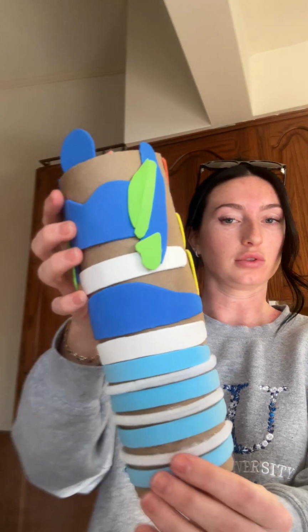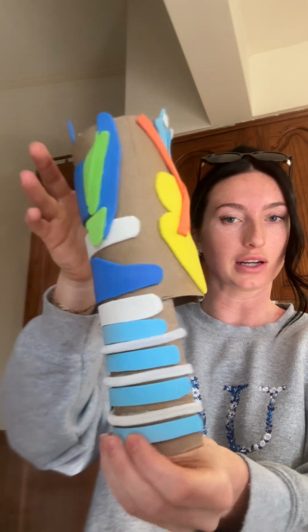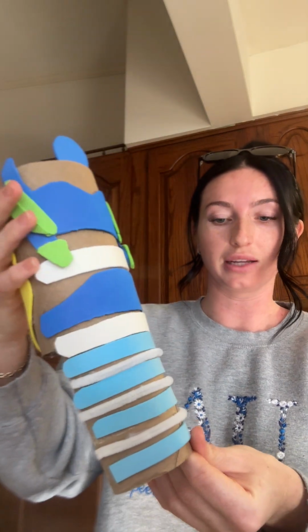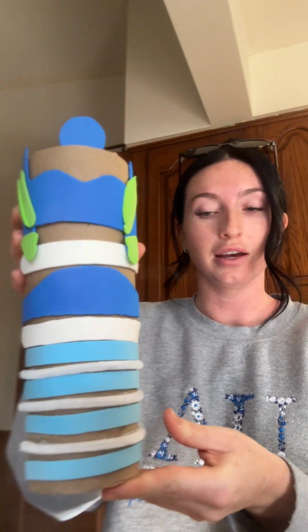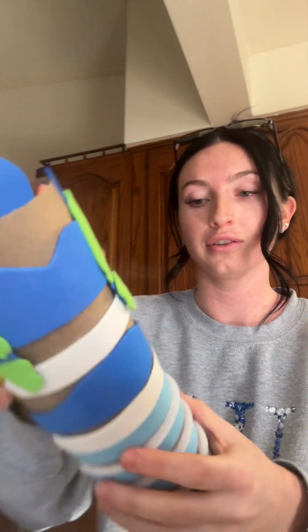I'll do one more little turn. This was much more difficult than I initially thought, but I did have a lot of fun making it, and it did help enhance my anatomical and physiological understanding of the vocal folds, the airway, and everything in between.